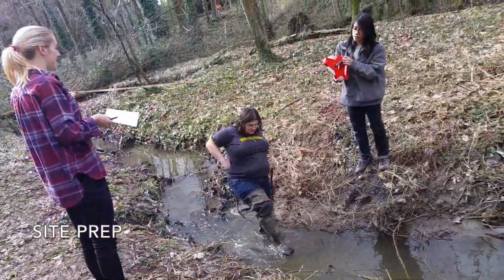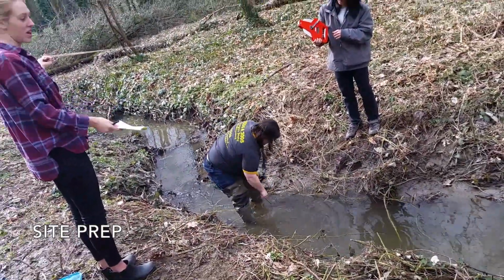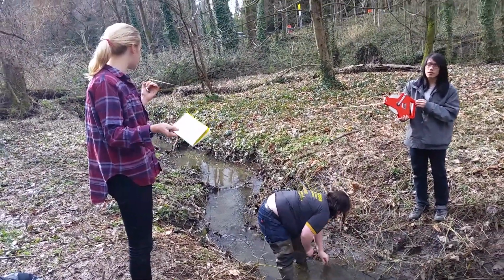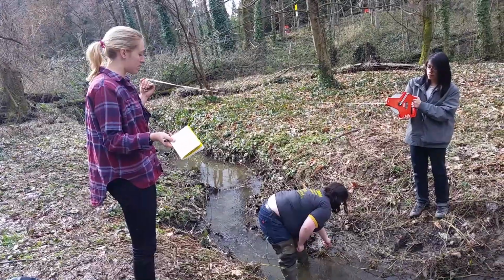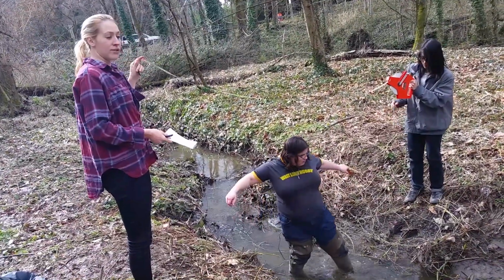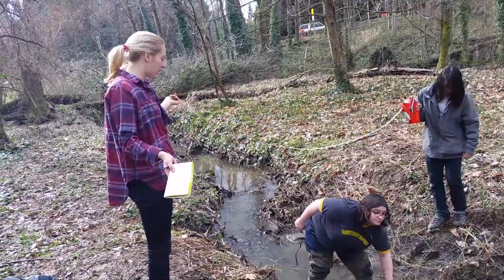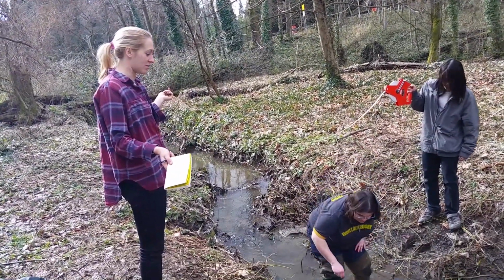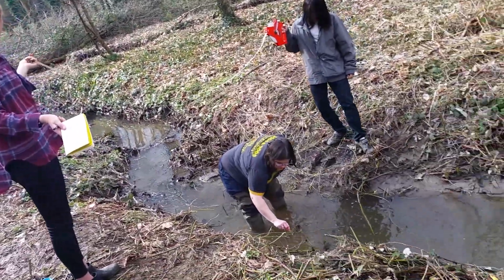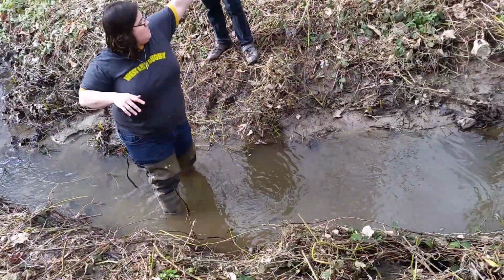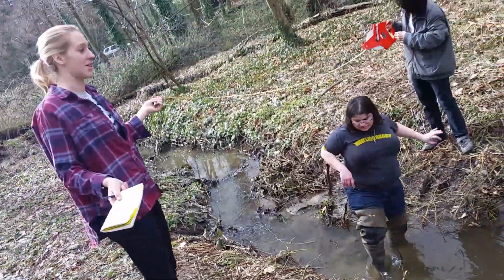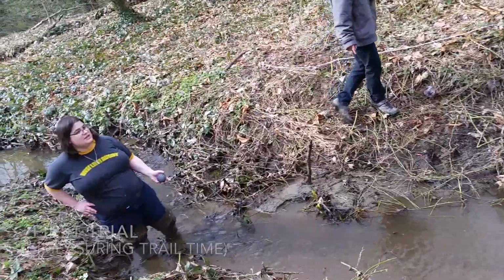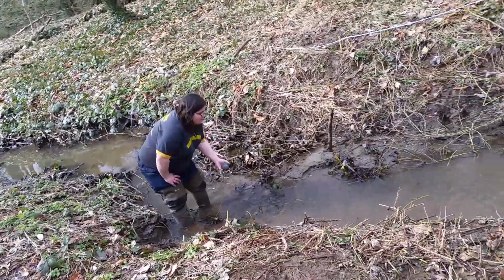She's clearing the debris. We chose this site because it's representative of the stream length and relatively clear, so nothing interrupts our float. But we continue to clear it out. Now the stream looks pretty clear, and we can begin our float test. So now we're measuring the velocity of the stream. Okay, here we go.